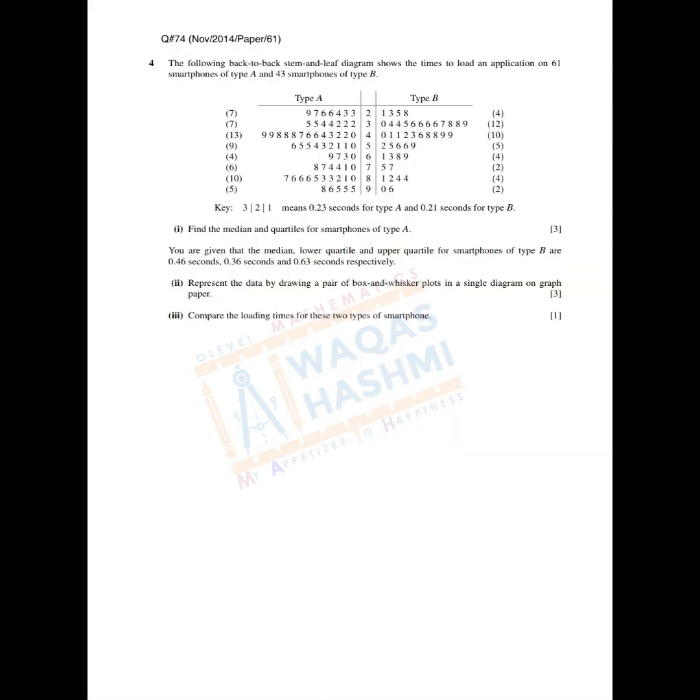It's a question from November 2014, paper 6-1, and you have a back-to-back stem and leaf diagram. Find the median and quartile for a smartphone of type A. So we need to find the median and quartiles for type A data. For median, the working formula is n plus 1 upon 2. So for the first part, median is equal to n plus 1 upon 2.